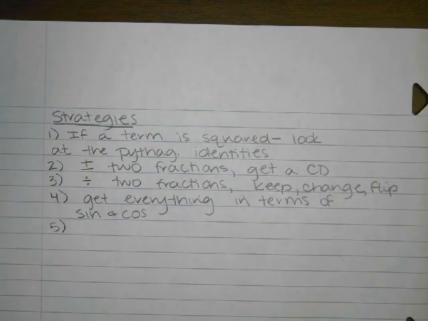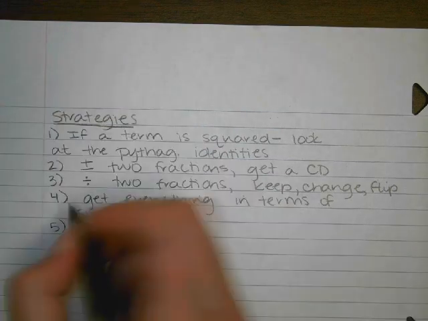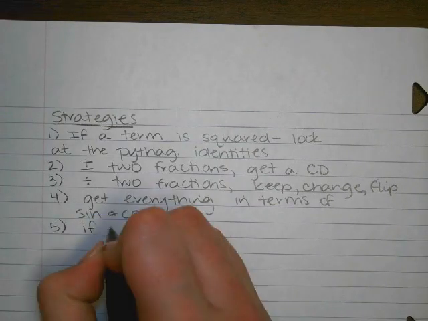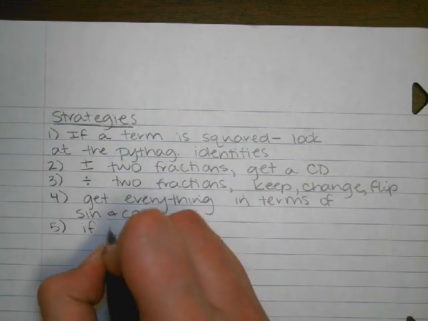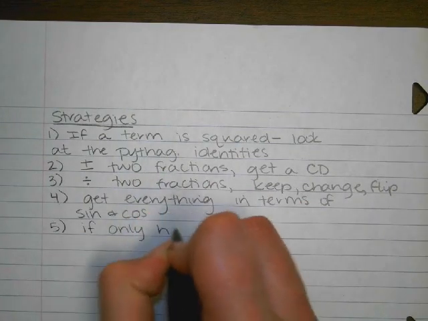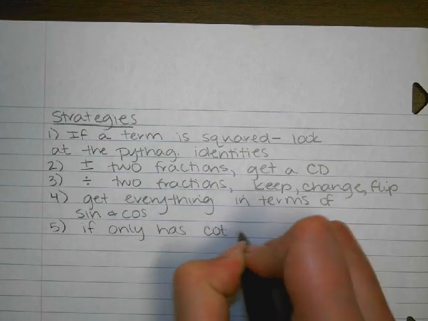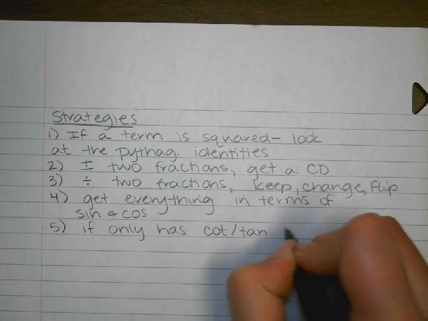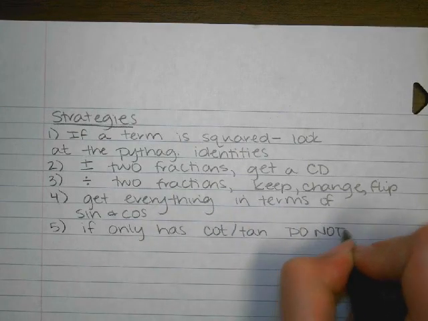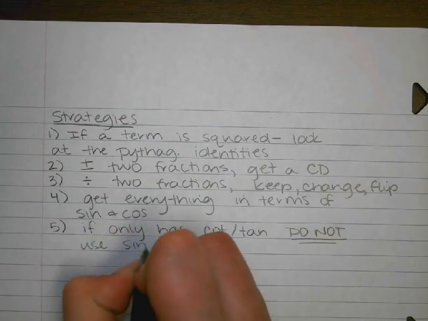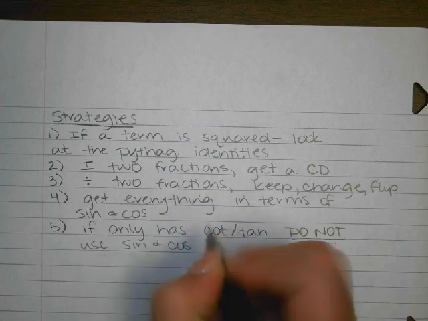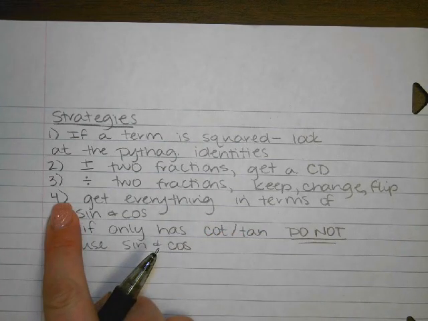The next one we're going to say is if the problem only has cotangent and tangent, then you should not use sine and cosine. Usually students think about this and say, okay, 100% of the time I'm going to turn this problem into sine and cos.